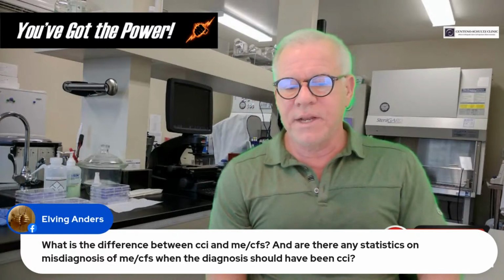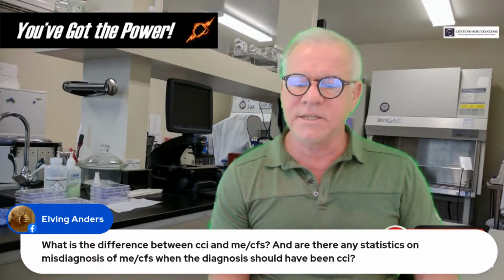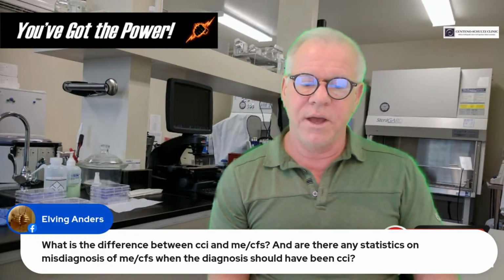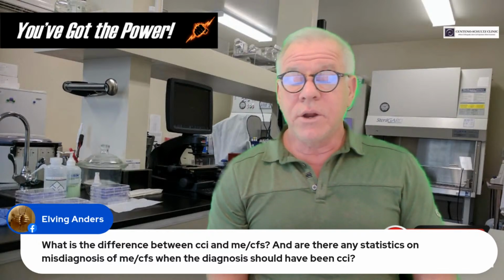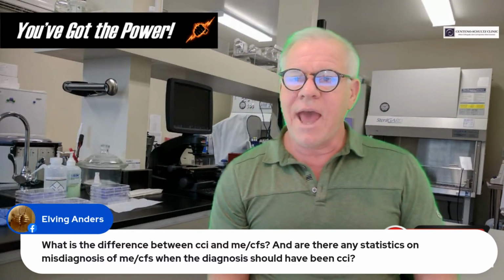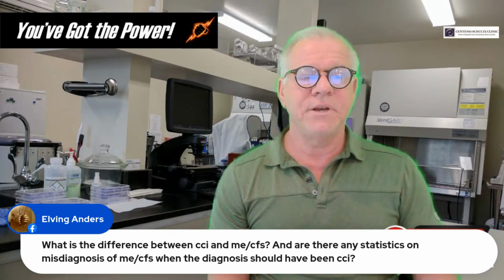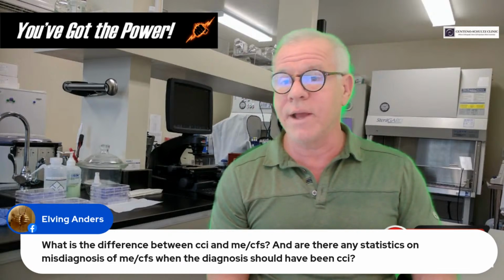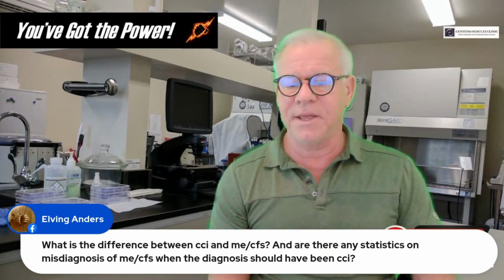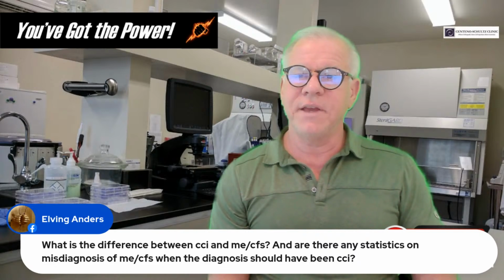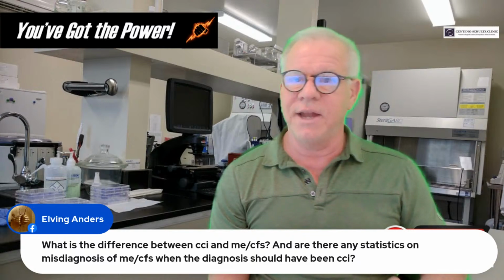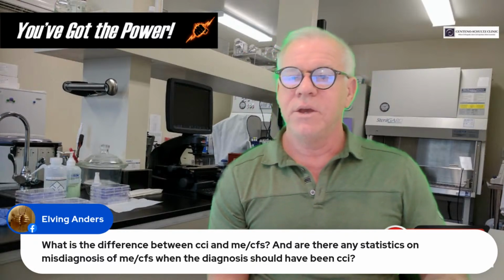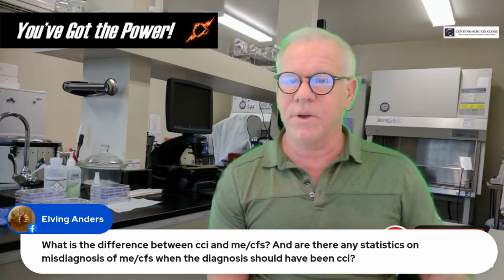Elving, what's the difference between CCI and ME/CFS? Are there any statistics on misdiagnosis? It's a good question, Elving. I think there are sort of Venn diagrams that overlap, meaning there's probably a significant chunk of the ME/CFS population, myalgic encephalitis, chronic fatigue syndrome, who have craniocervical instability as their cause.